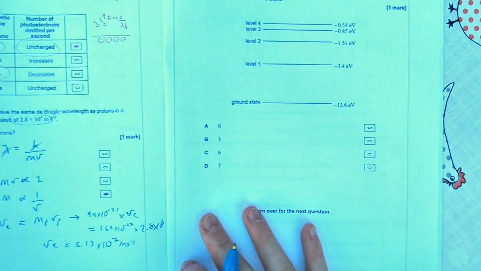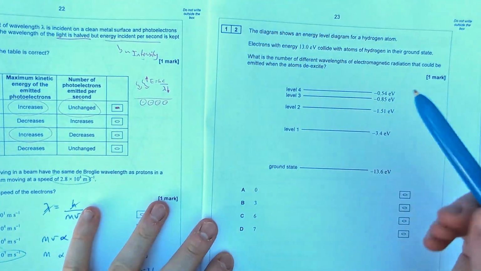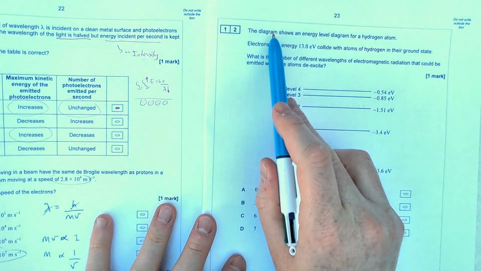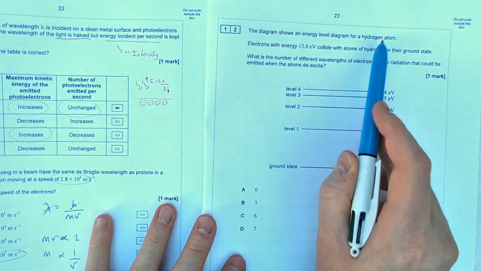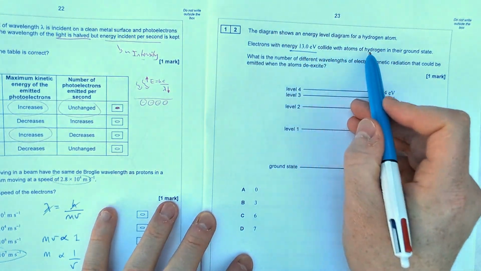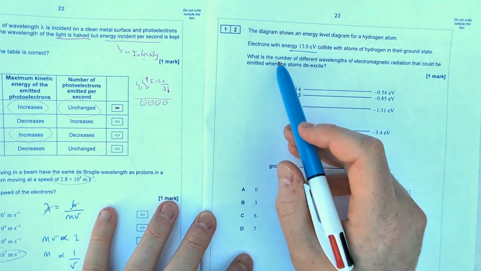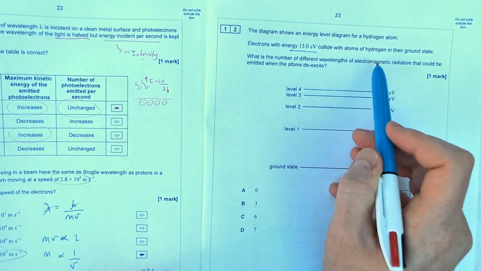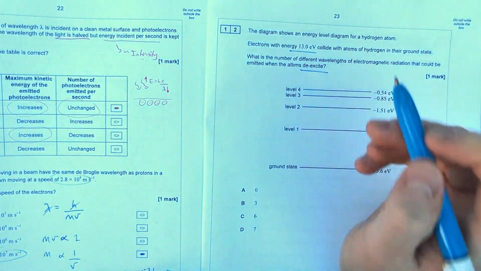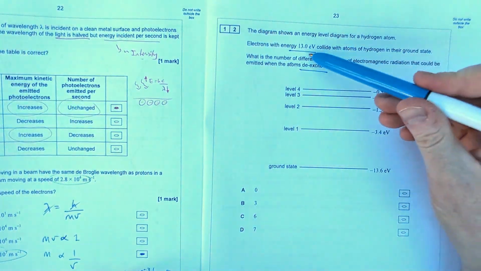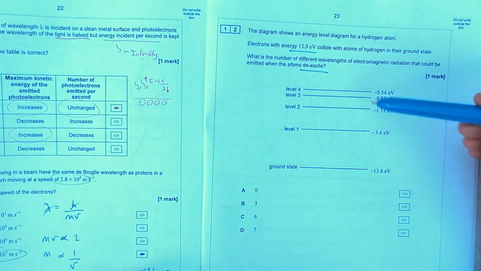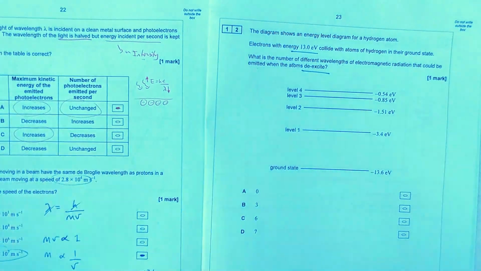Okay, moving on to this question on the right hand side here, which questions like this can quite often confuse people. We've got some electron transitions here. It says the diagram shows an energy level diagram for a hydrogen atom. Electrons with energy 13 electron volts collide with atoms of hydrogen in their ground state. What is the number of different wavelengths of electromagnetic radiation that could be emitted when the atoms de-excite? There's a really common misconception here, which is to just work out 13 electron volts, see which transition could happen, and go from there. But we've got to be really careful.